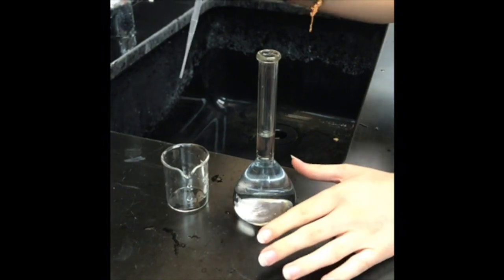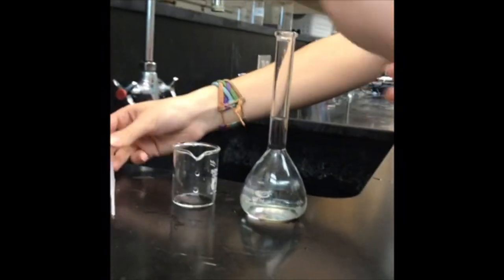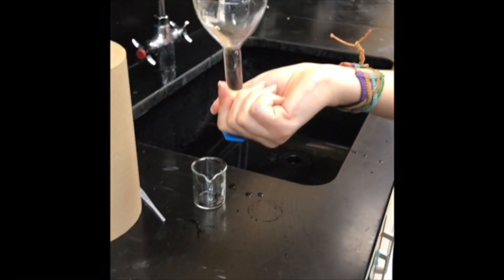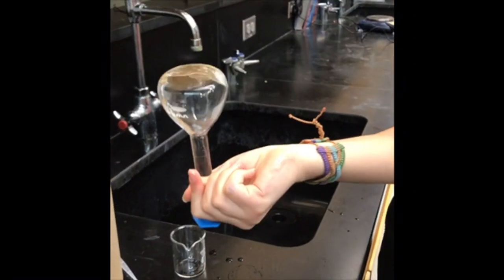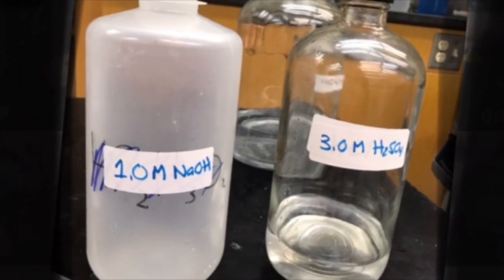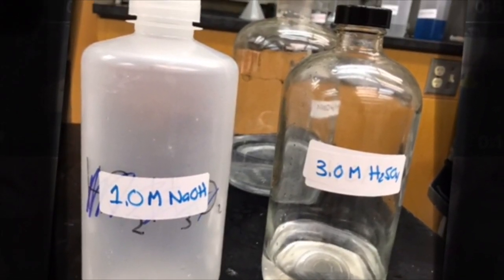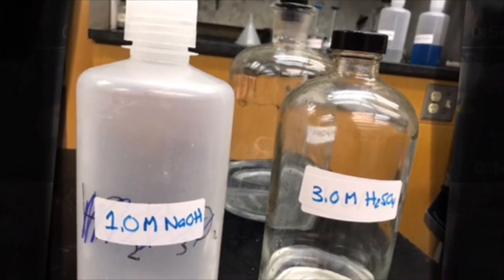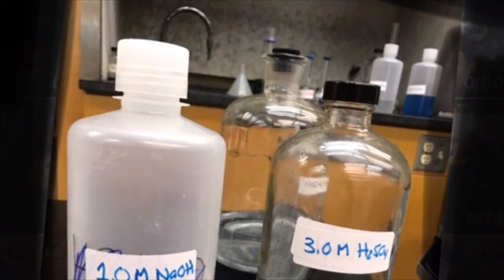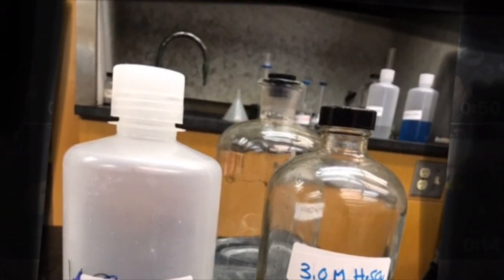From there, you can use a pipette to adjust your measurement. Secure the cap and gently swirl around until the solution is diluted. Put the solution aside and we'll attend to it later. Next, dilute the 3 molar solution of sulfuric acid to a 0.50 molar solution using 1.67 milliliters of acid. Put the diluted amount aside and we'll attend to it later.